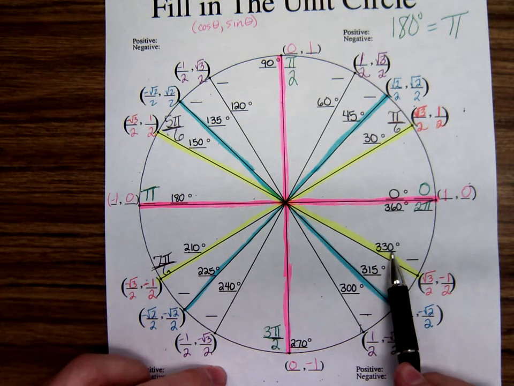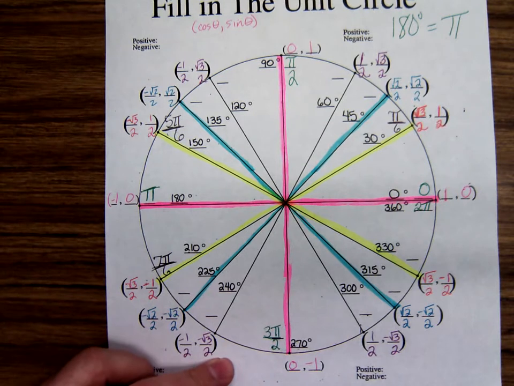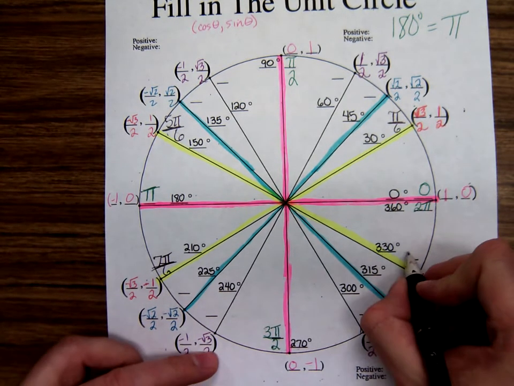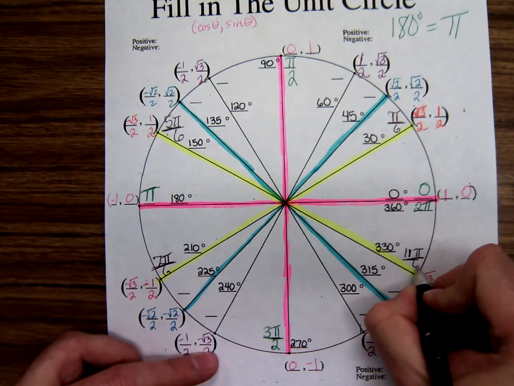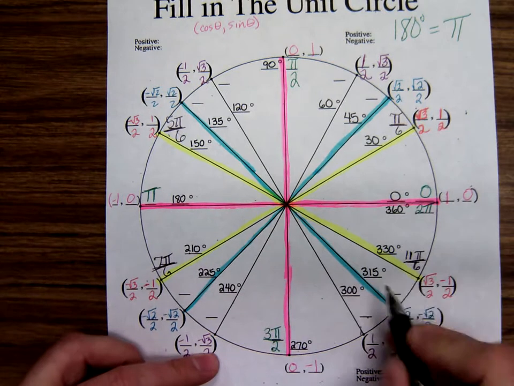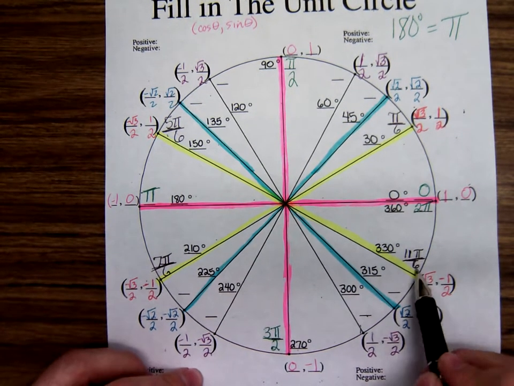What do I multiply 30 by to get 330? Well, 11. 11 times 30 is 330, so 11 times pi over 6.